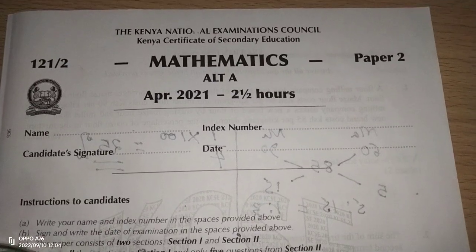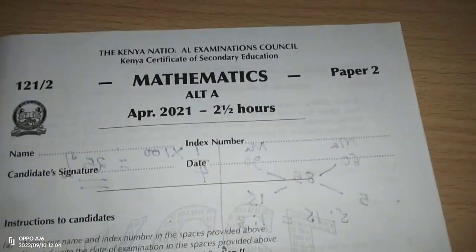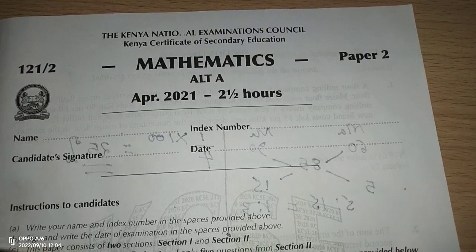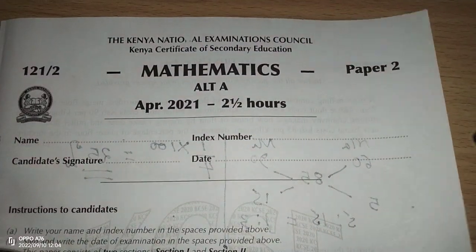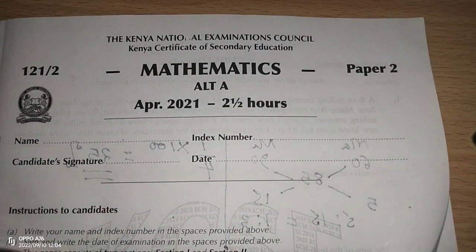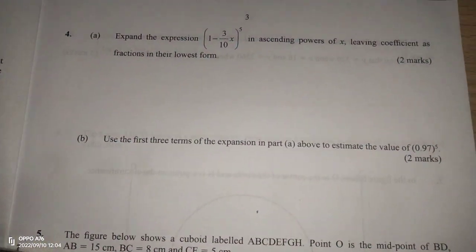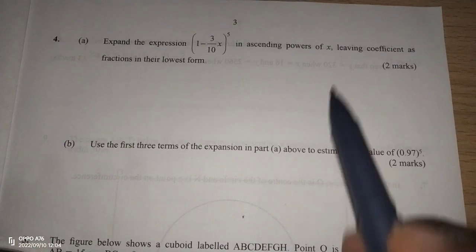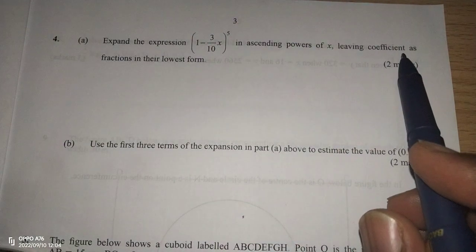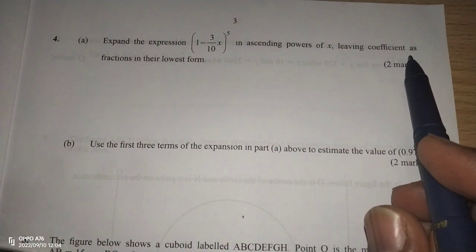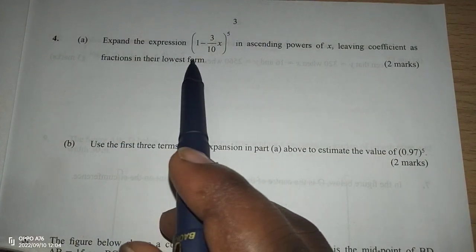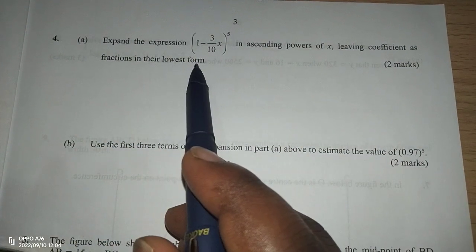Welcome again for continuation of KCSE 2021 Mathematics Paper 2. We're going to number 4, a question from binomial expansions and expressions, whereby we are told to expand the expression in ascending powers of x, leaving coefficients as fractions in their simplest or in their lowest form.